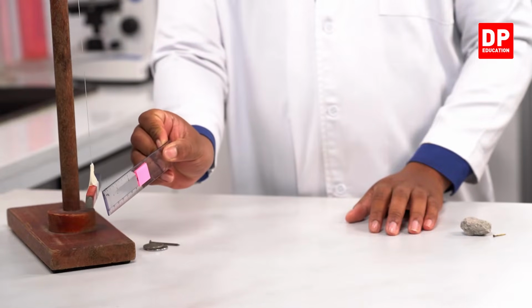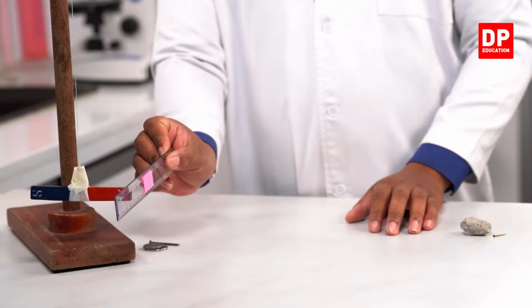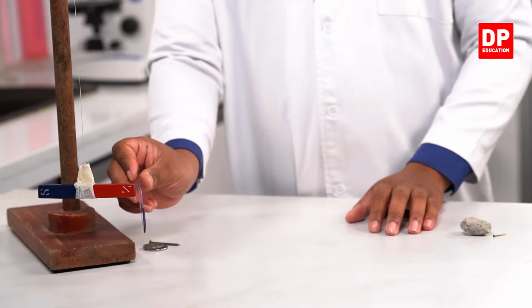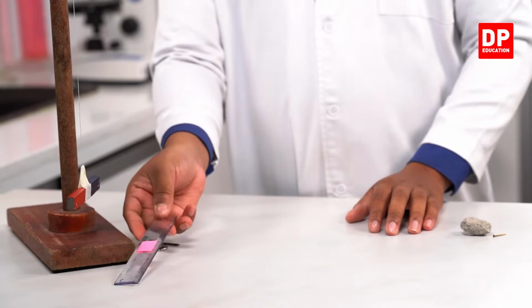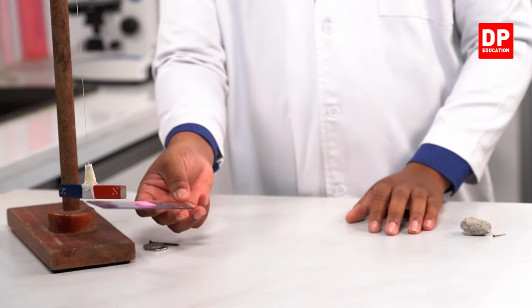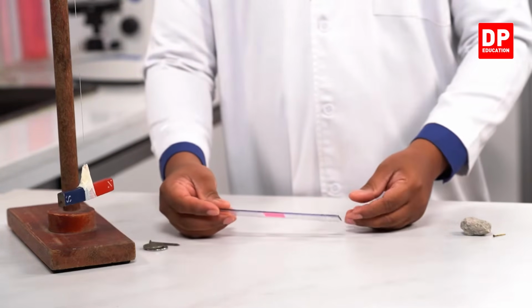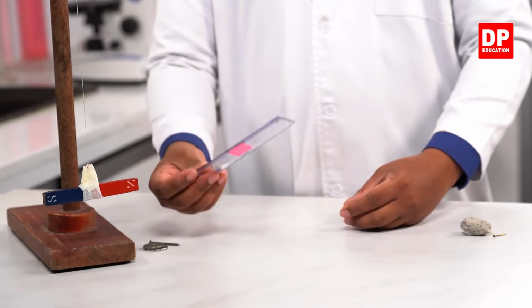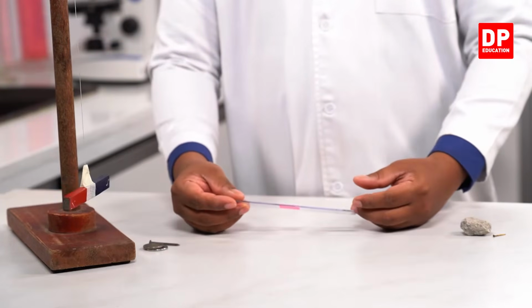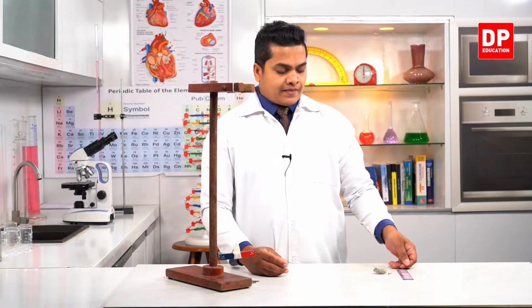So like in the stone and in the brass nail also, the ruler is also not getting attracted to the magnet. So we can say that the plastic ruler is also a type of non-magnetic material. So I'll keep it in here.